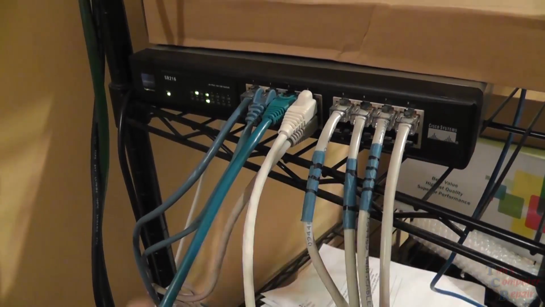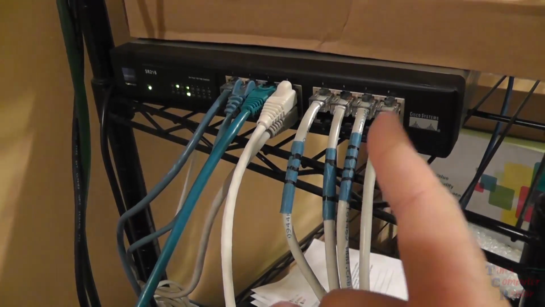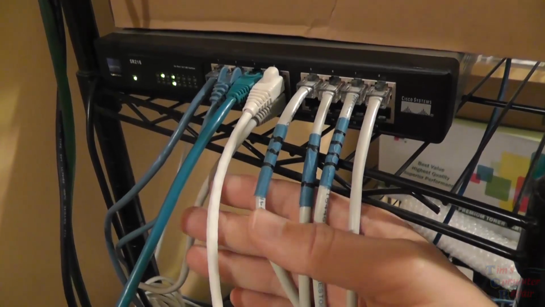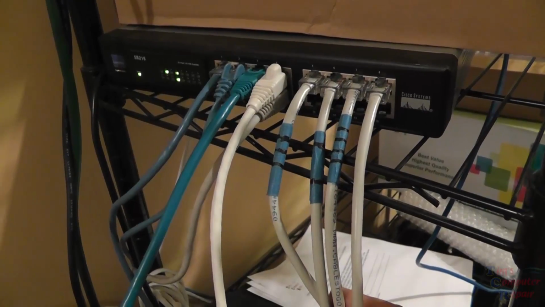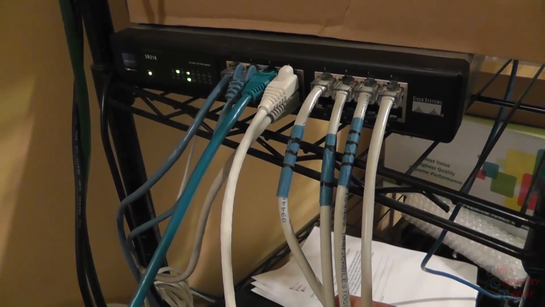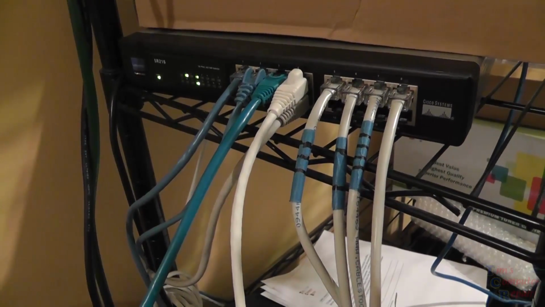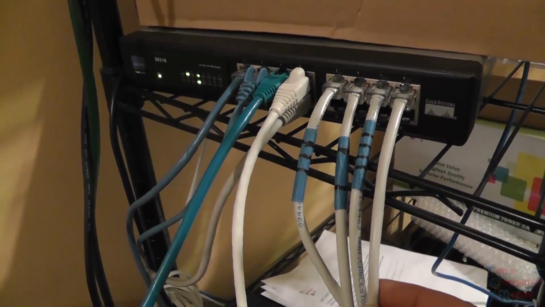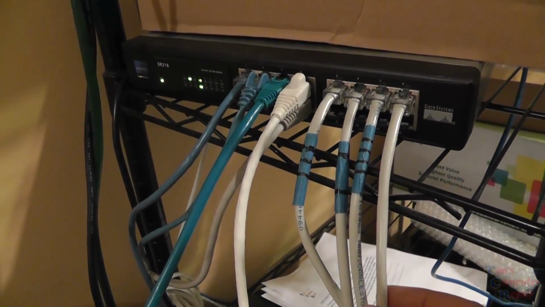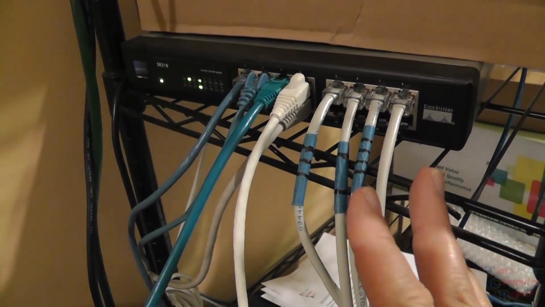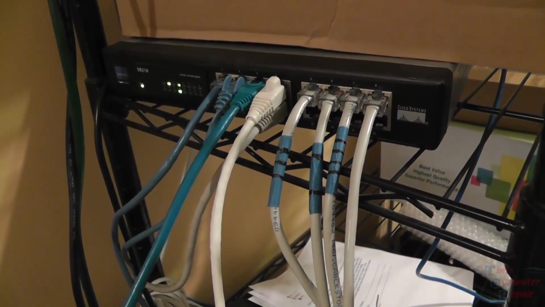So what I need to do is figure out which one of these lines actually goes to the switch. And when these are all running up in the walls and there's no way of knowing, usually they're all the same color, so there's no real way of knowing which one of these is the one that goes to the router in this situation. So I'm going to show you how the Fluke device makes the job really easy to trace down exactly which one of these lines is the one that I need for troubleshooting.